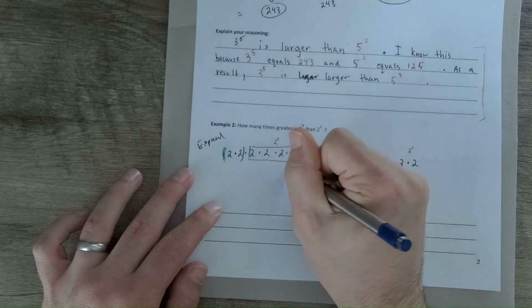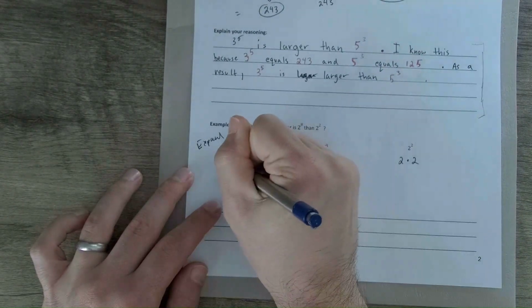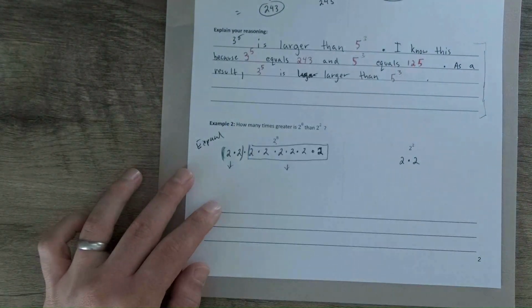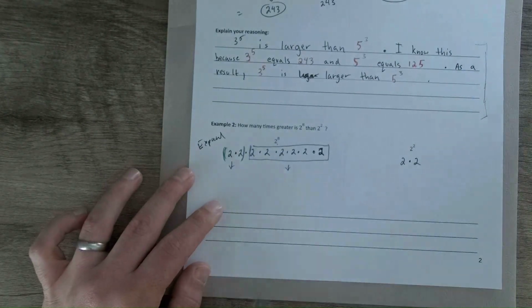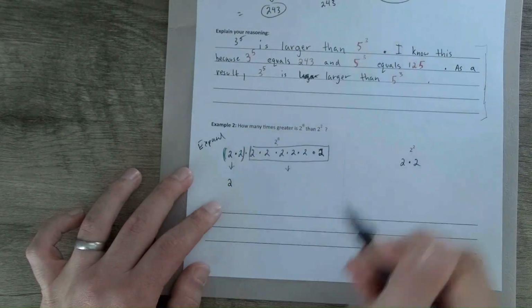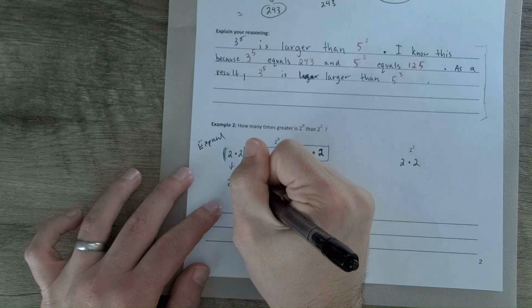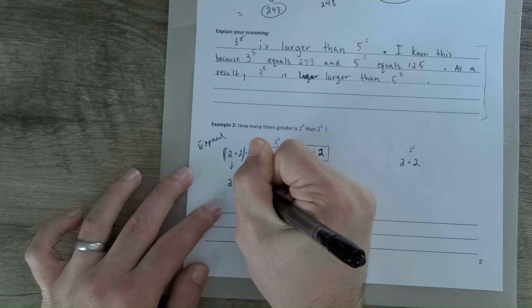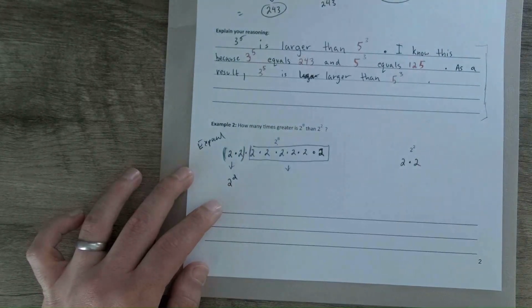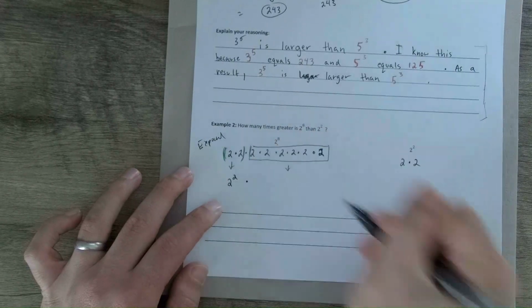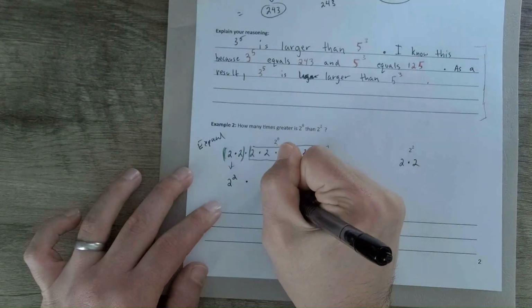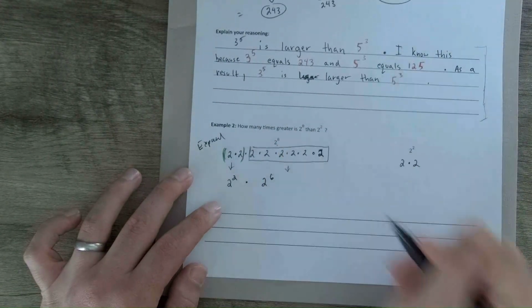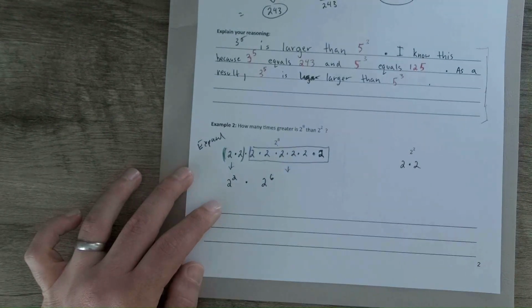And so if I was to bring this down here, what we can see is that 2 times 2 is 2 to the 2nd power times 2 to the 6th power.